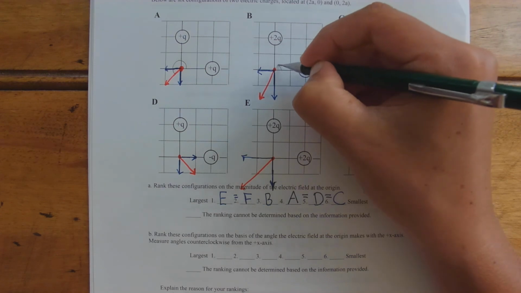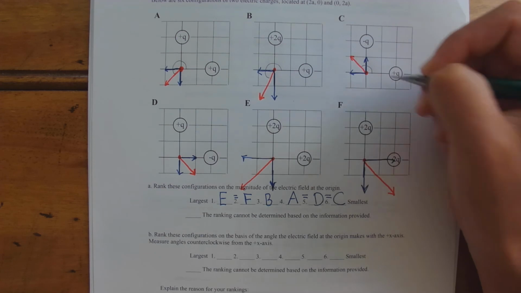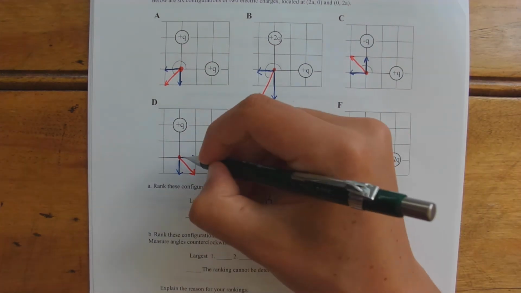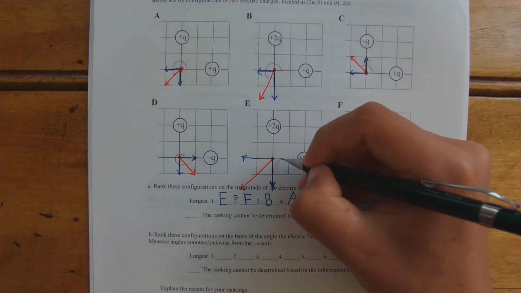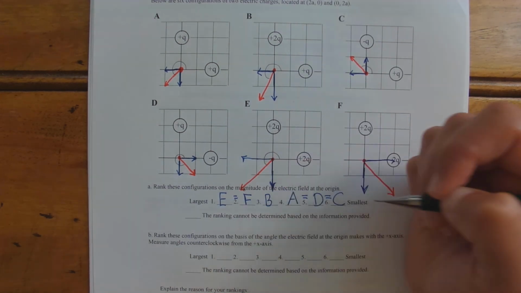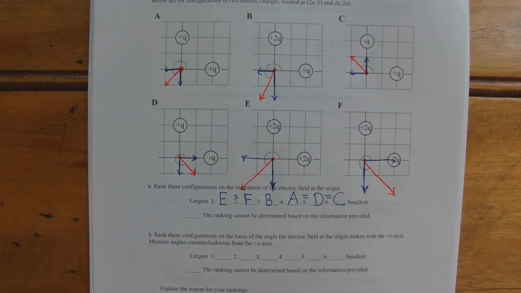For B, again, somewhere between 180 and 270. For C, somewhere between 90 and 180. For D, somewhere between 270 and 360. For E, somewhere between 180 and 270. And for F, somewhere between 270 and 360.